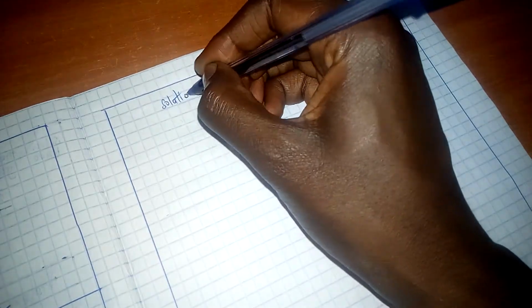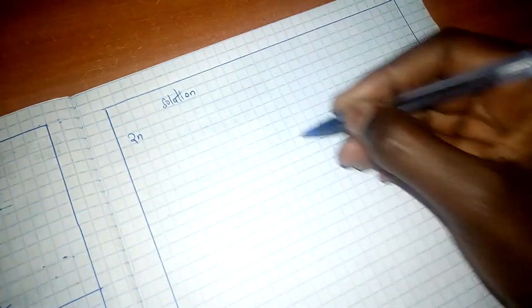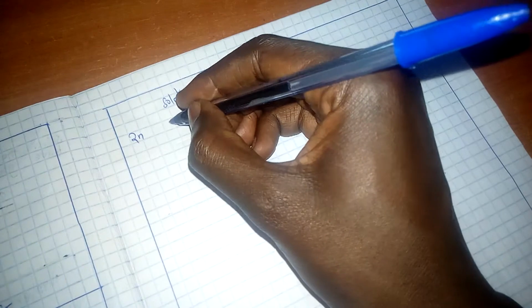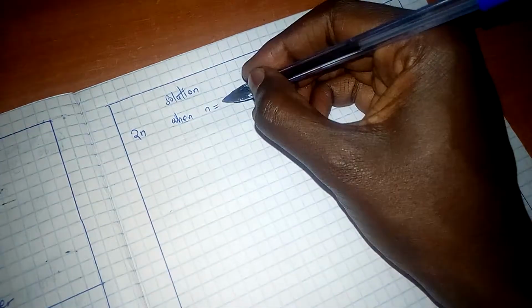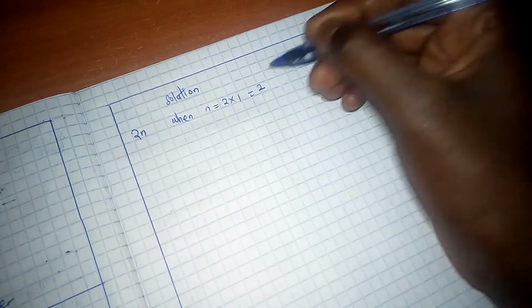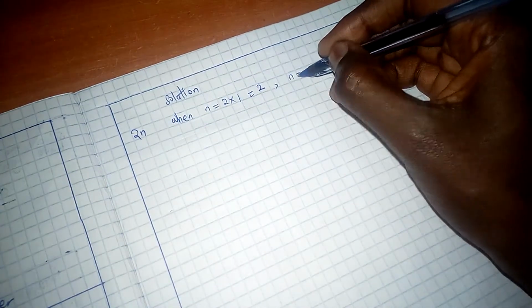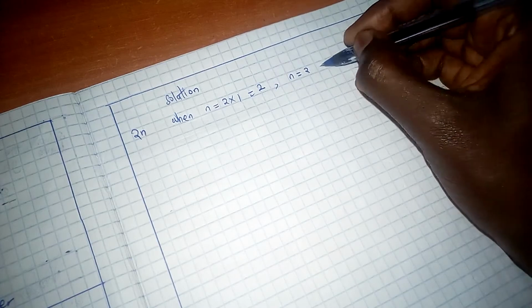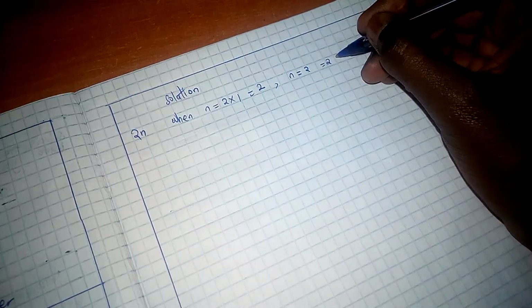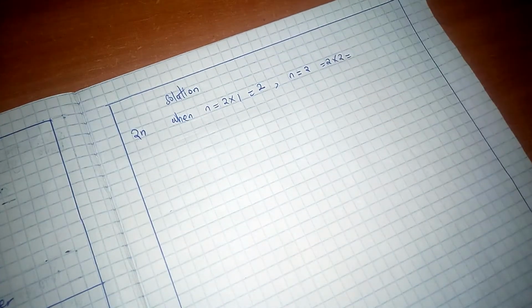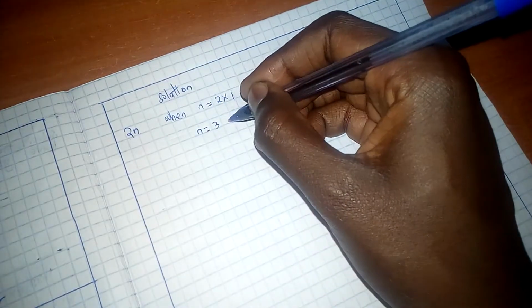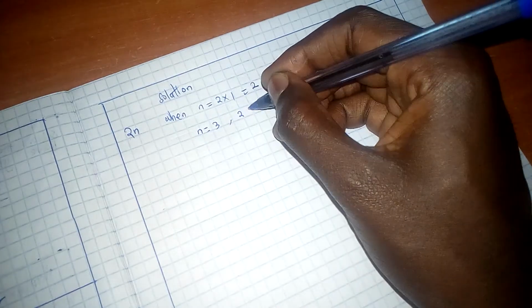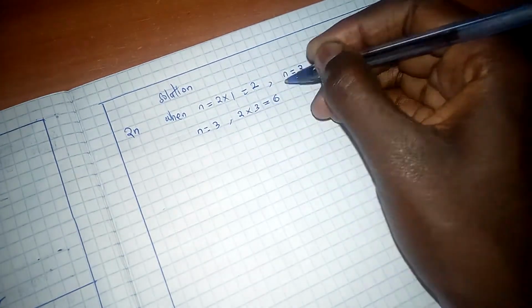So what is the solution? For 2n, the first three terms, when n is 1, we have 2 multiplied by 1, and that is 2. When n is 2, we have 2 multiplied by 2, and that is 4. And when n is 3, we have 2 multiplied by 3, and that is 6.